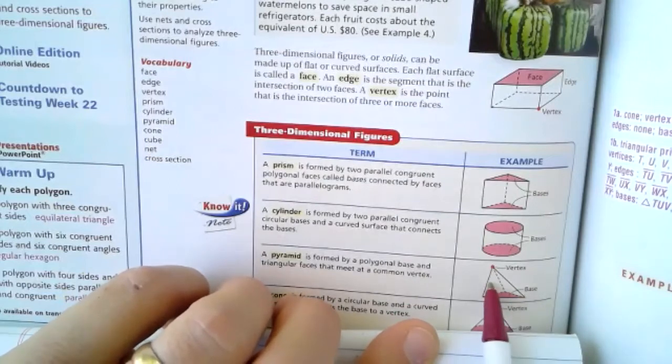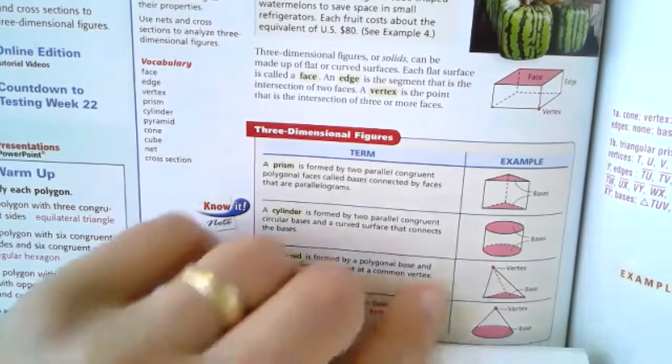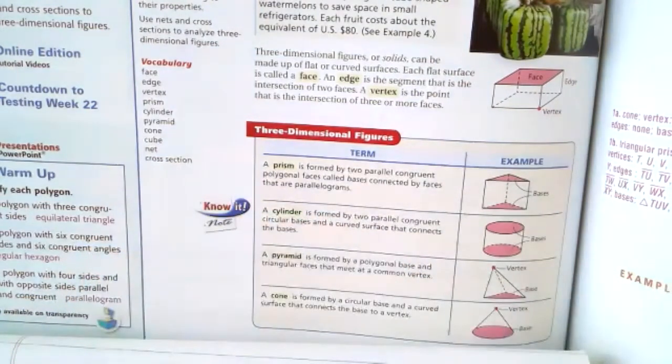And how many edges does this have? 1, I'm looking at the line. 2 line, 3 line, 4 line, 5 line, 6 line. So it has 4 sharp points and 6 edges. That should help you decipher the difference there.